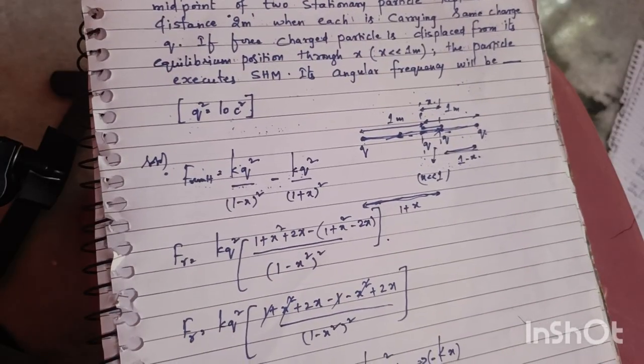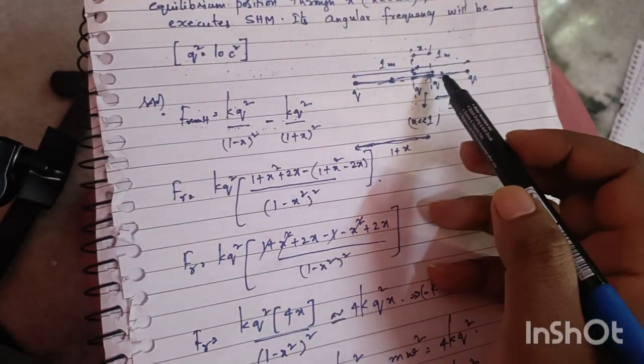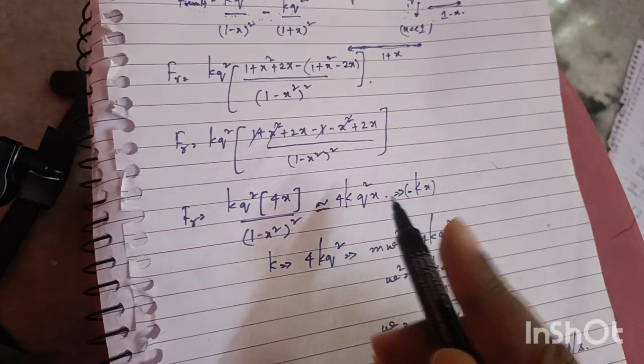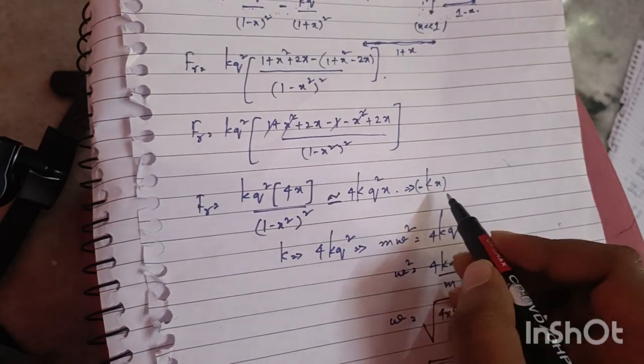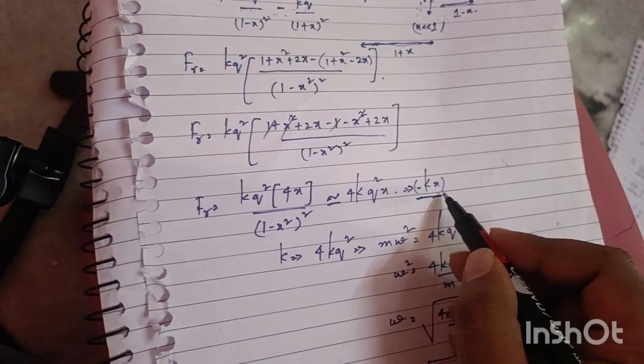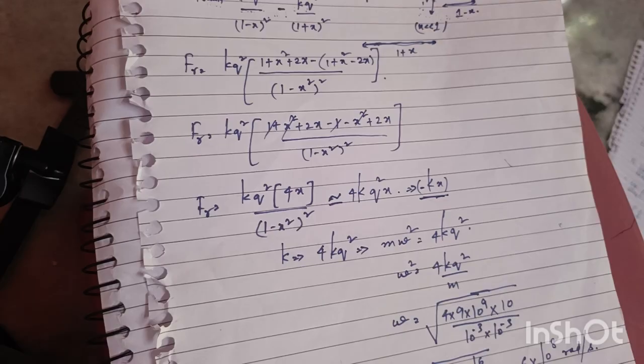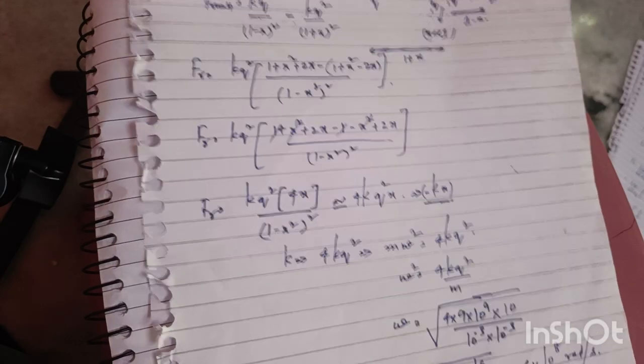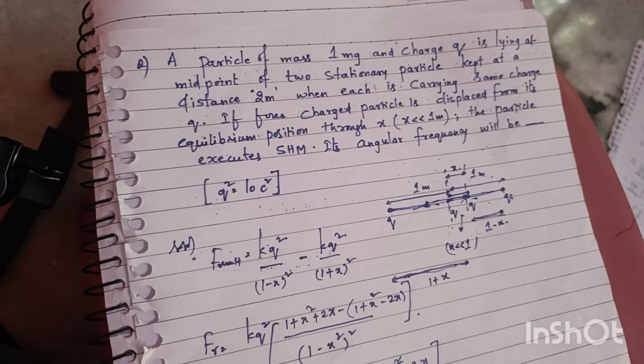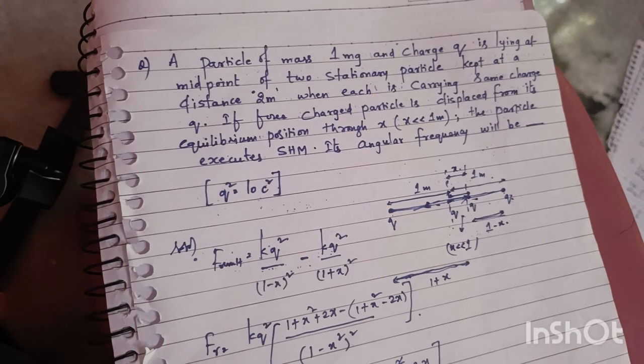I hope you got the concept that whenever there is an SHM, usually we get an equation similar to minus kx, that is, the restoring force is directly proportional to displacement and opposite in direction. So this is one variation. By the way, the first one and second one, those kinds of examples which I have discussed, these are all PYQs. This is also a PYQ. Not any new ideas or anything.